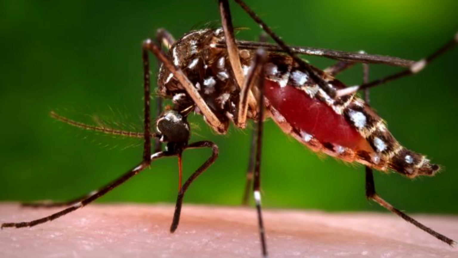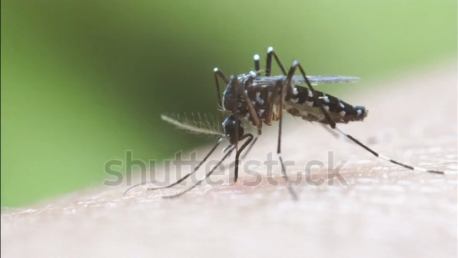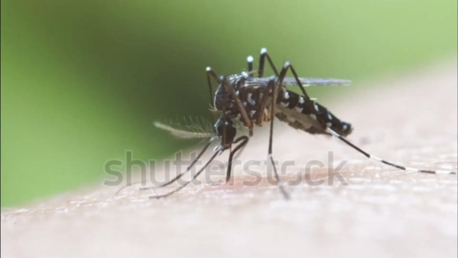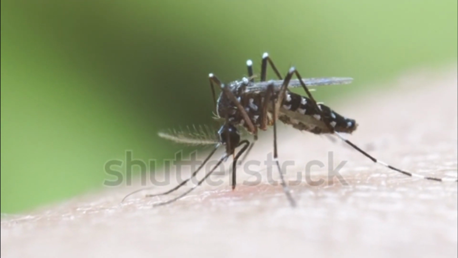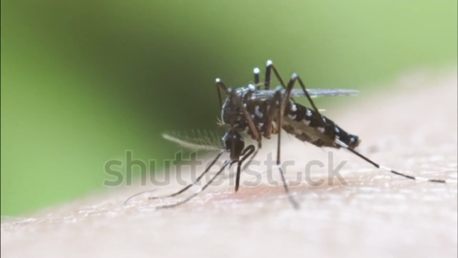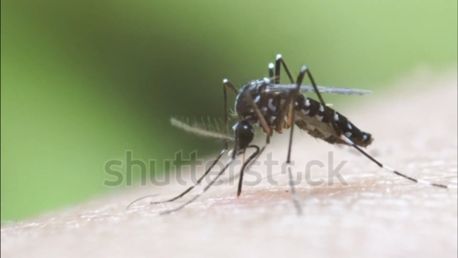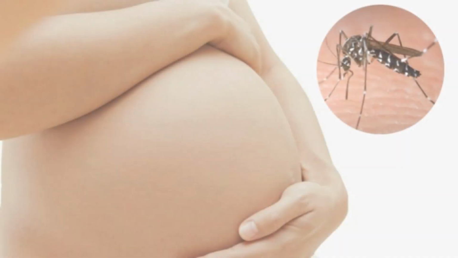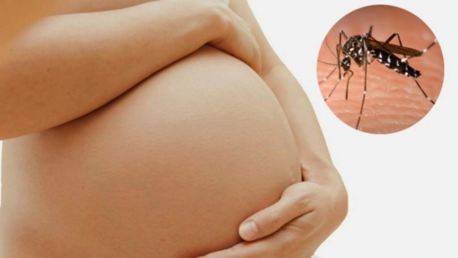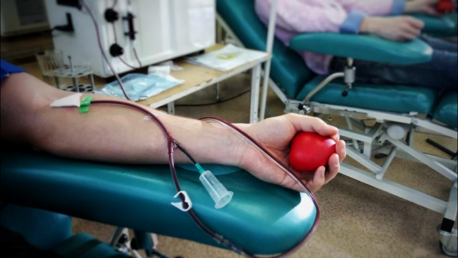Zika virus is usually spread by the bite of an infected Aedes species mosquito, such as Aedes aegypti and Aedes albopictus. When the mosquito bites a person who is already infected with the Zika virus, the mosquito becomes infected as well. When the mosquito bites another person, the virus enters that person's bloodstream and causes another infection. During pregnancy and at delivery, Zika virus can be transmitted from mother to child. Moreover, the virus can also spread from one person to another through sexual contact, and in some cases, people contract the virus through blood transfusions or organ donations.